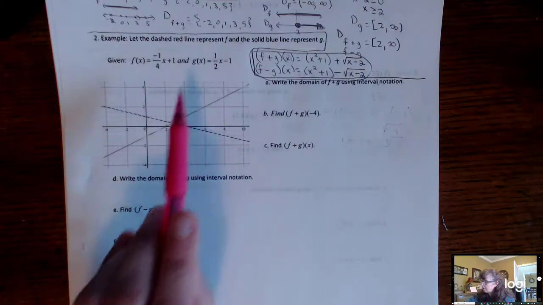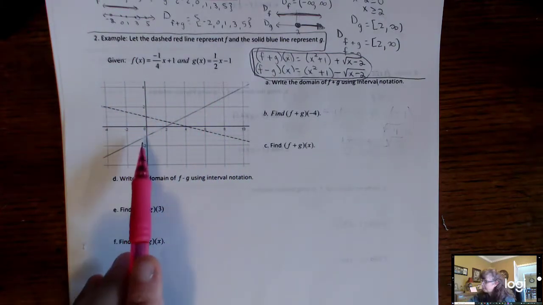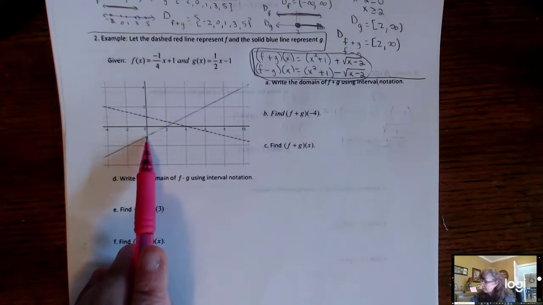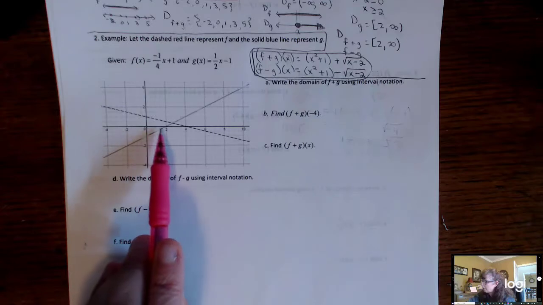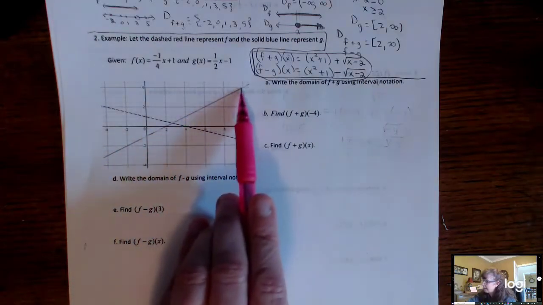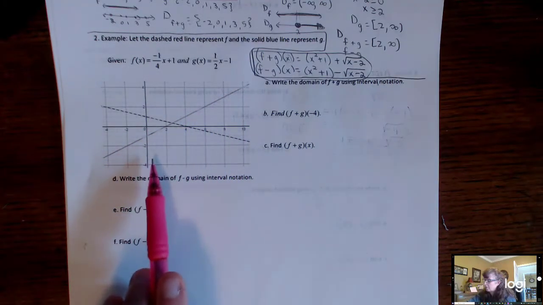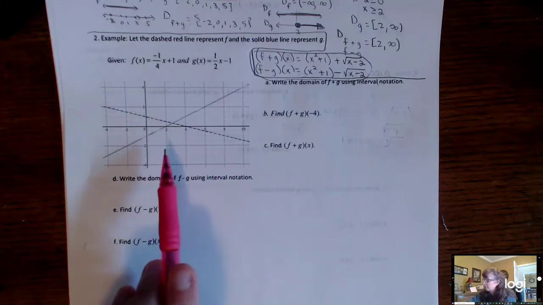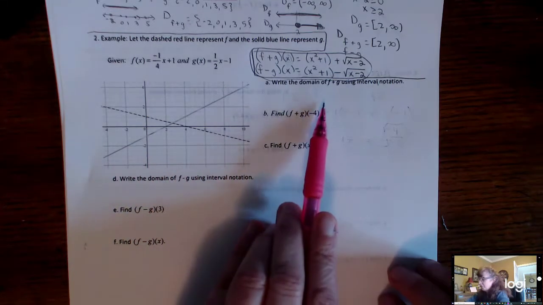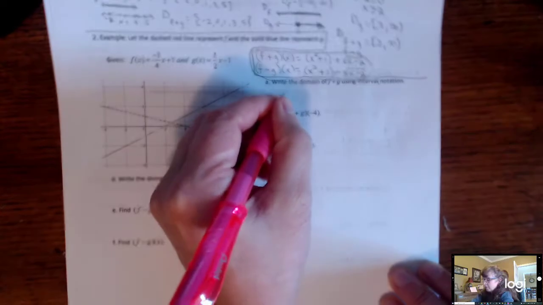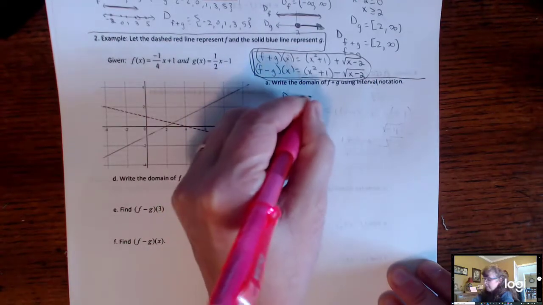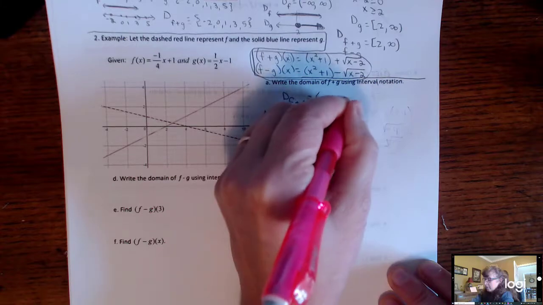And then the other function is 1/2 x minus 1. So the y-intercept is negative 1. And then the slope is 1/2, up 1 over 2. And that's that line. And that domain is all real numbers. Okay, so the domain of f plus g is going to be all real numbers because the intersection of all real numbers and all real numbers is all real numbers.